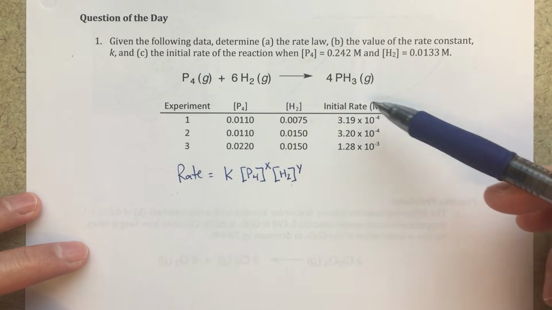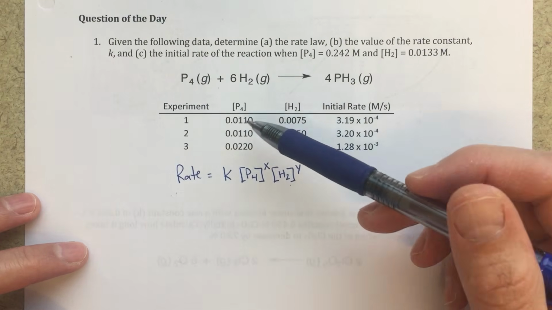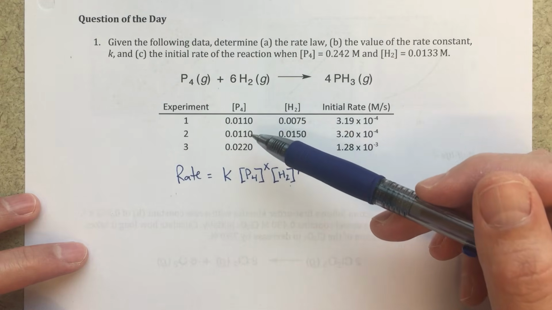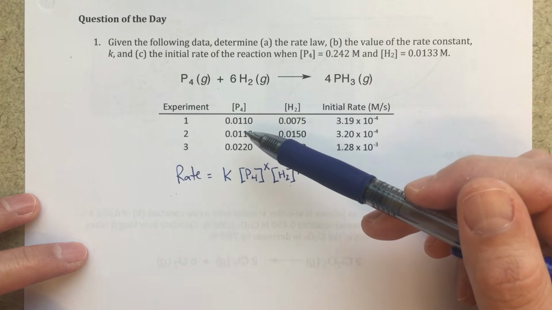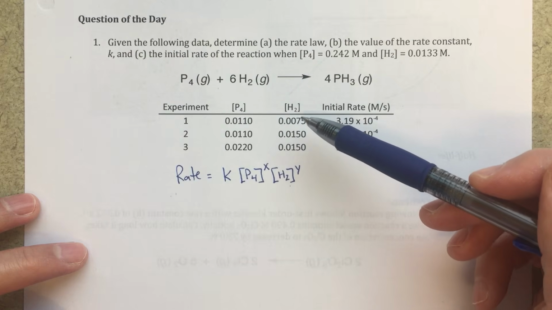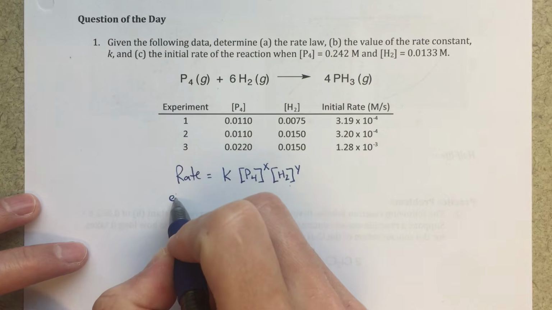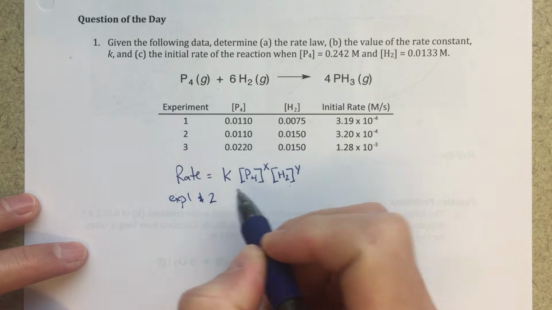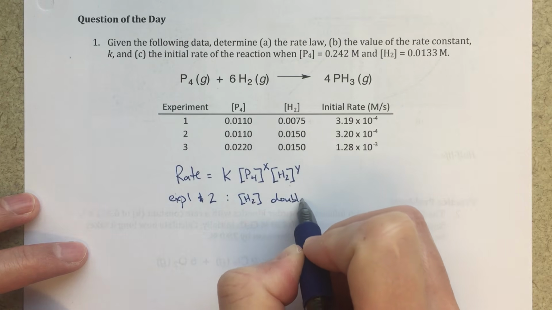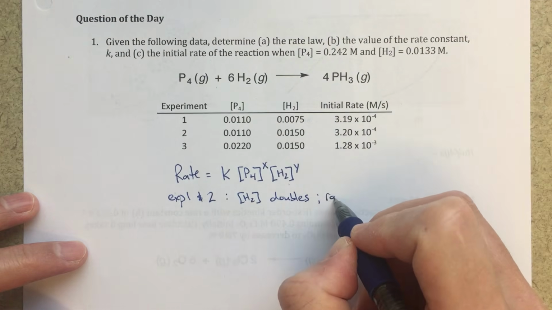We're not really concerned about what's happening with the rate just yet, so we're not looking at changes in the rate. What we're looking at is the reactants: from experiment 1 to experiment 2, I'm only changing the concentration of H2. This is staying constant. Now the question is, when I make that change, what happens to the rate? If I compare experiments 1 and 2, the concentration of H2 doubles, and the rate stays the same.